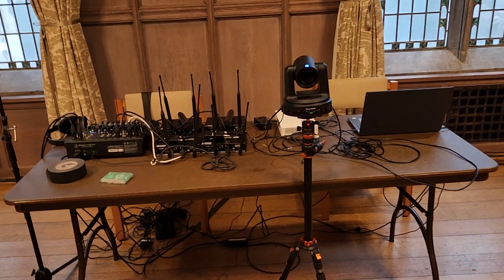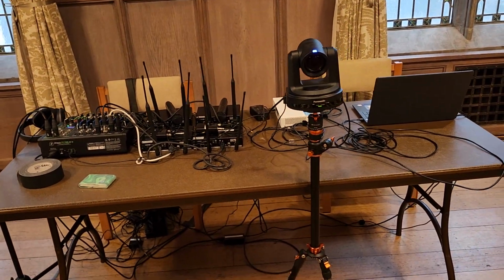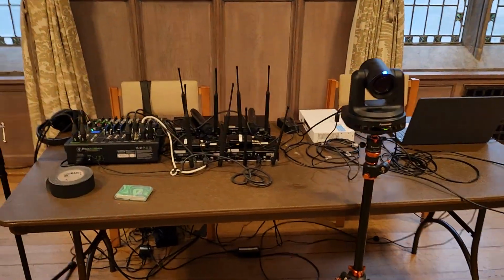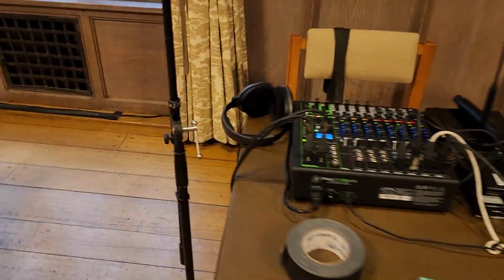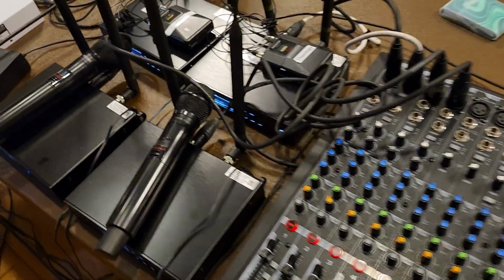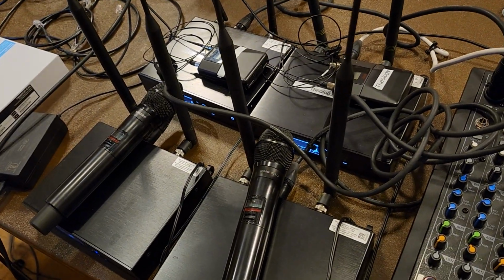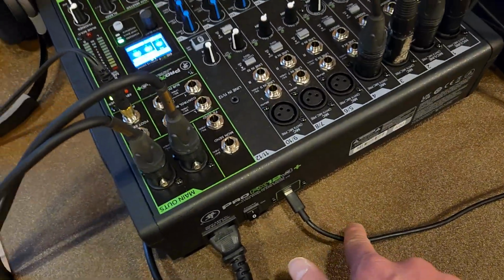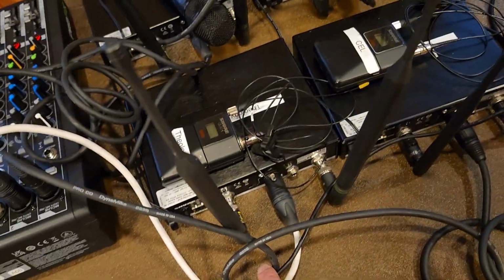Okay, so here is the audio and video setup for what we'll just call a kind of large lecture conversation that's going to be live streamed in Andrew Hall. Here's the entire setup. I'm going to focus on the audio section of it. So we have our Mackie mixing board that's going to take all the inputs from our microphone transmitters and receivers, and it's going to output that to whatever media laptop we're using via this USB-C here.